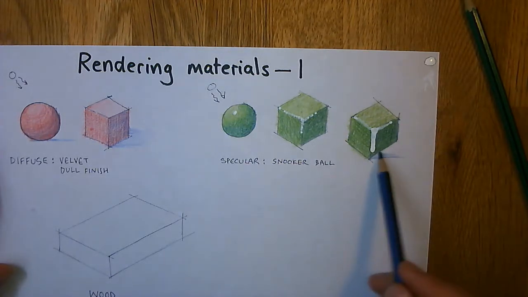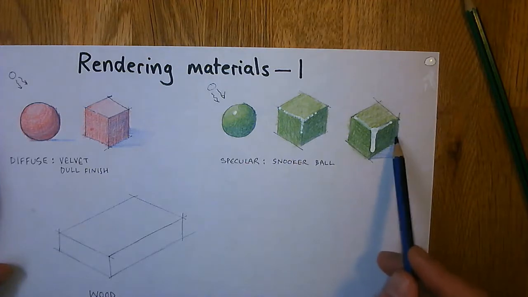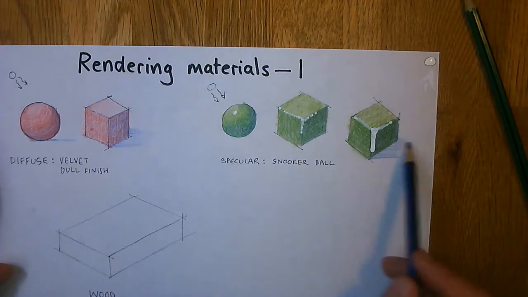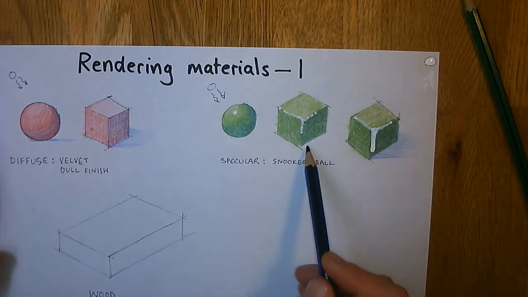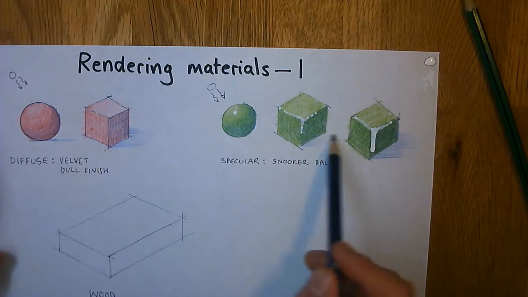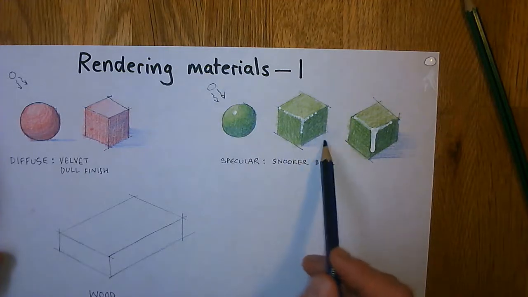Again, I'm going to put in just a little suggestion of shadow in there. So maybe up there, and also in there. We're using blue, remember, because we're sitting underneath a bright blue sky.